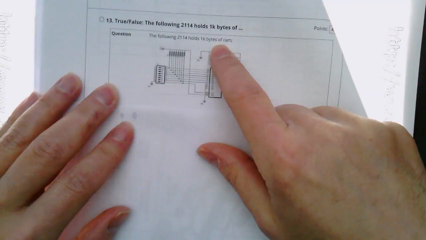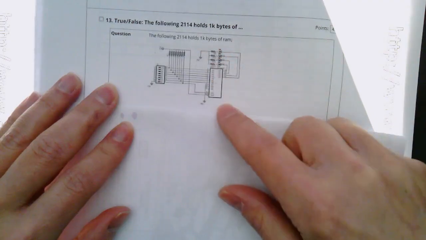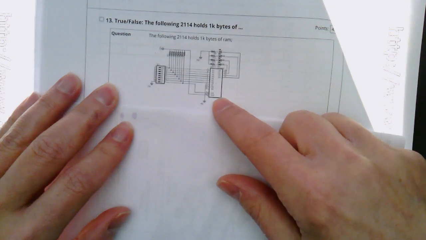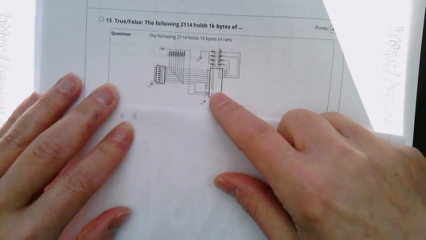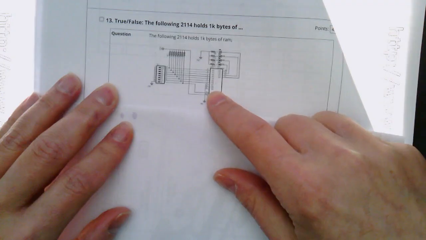That's 1K by what? Is it 1K by 8 bytes of RAM? 8 would mean, well, I guess 8 data bits. Can you get 8 data bits from this? And the answer is no, you cannot. Why? Because it's only 1K by 4 bits of RAM.